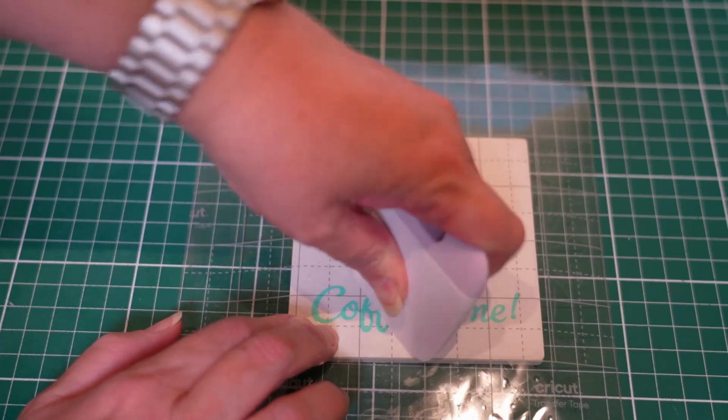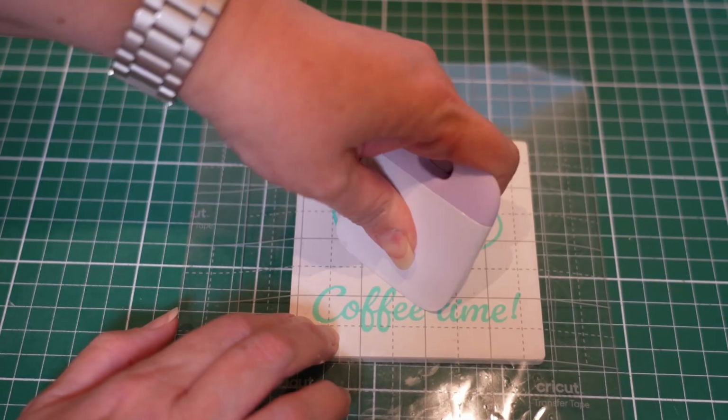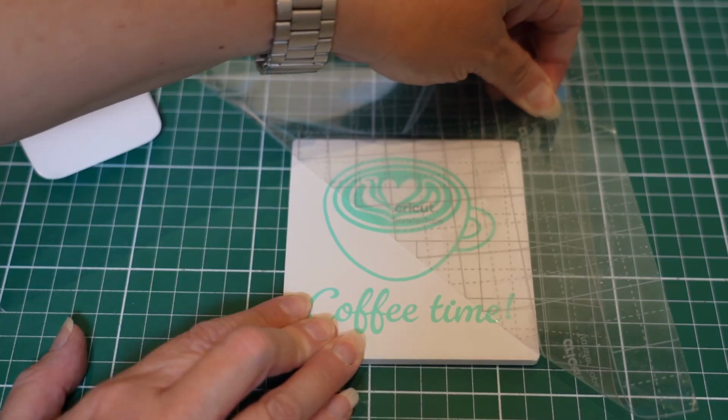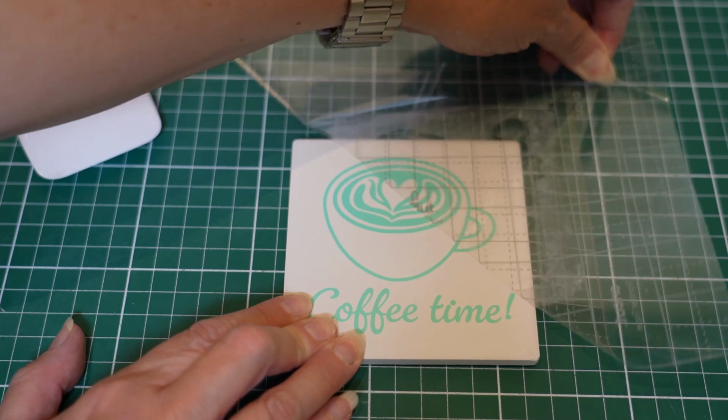I am using a tile for my coaster. Rub the vinyl to transfer it to the tile. Carefully peel the transfer tape to reveal your design on the coaster.